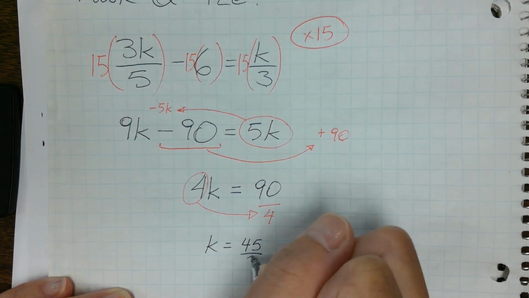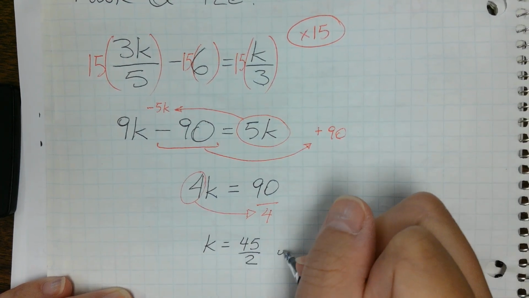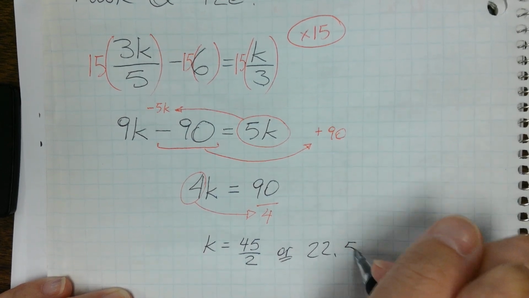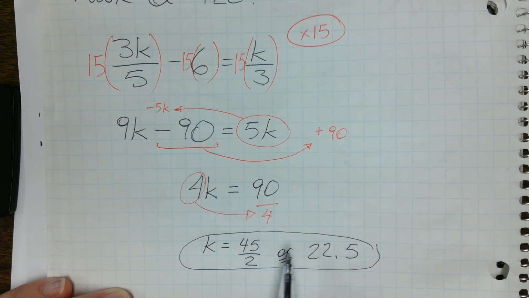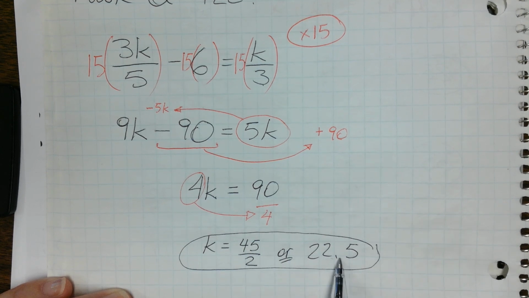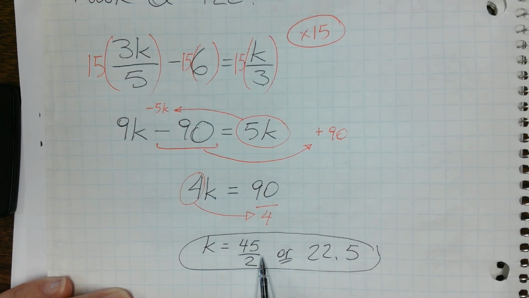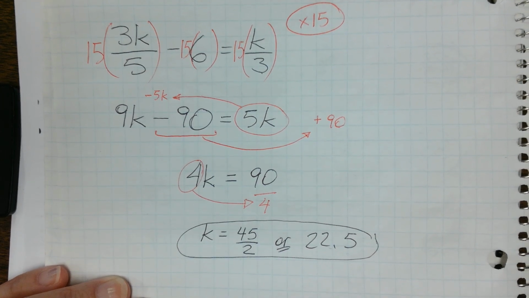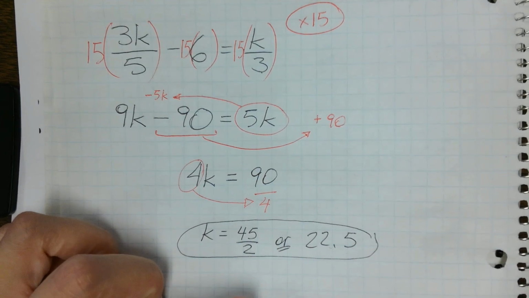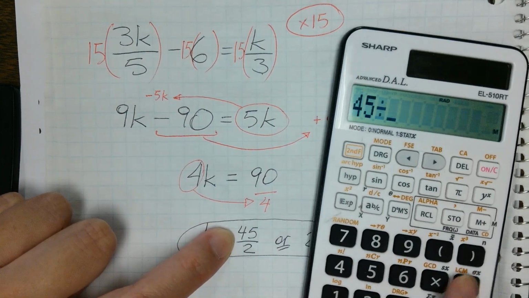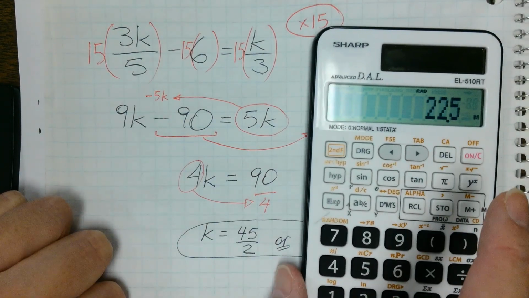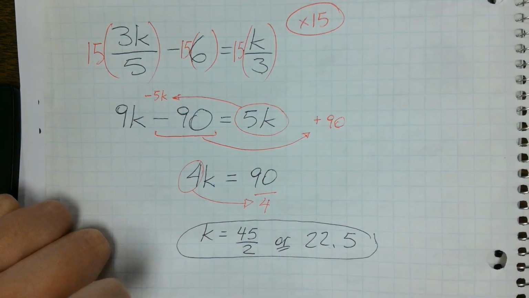Okay, so you can either write it as a fraction, 45 over 2, or as a decimal, 22.5. You'll likely see this question maybe in a multiple choice, like a 2-point multiple choice question. So you'll have to know, if the choices are in fraction form, it will be this. If it's decimal form, it will be this. If you did the decimal and you're not sure which answer it is, remember 45 over 2 is just 45 divided by 2 on your calculator, and you'll get the same thing. This fraction line means divide.